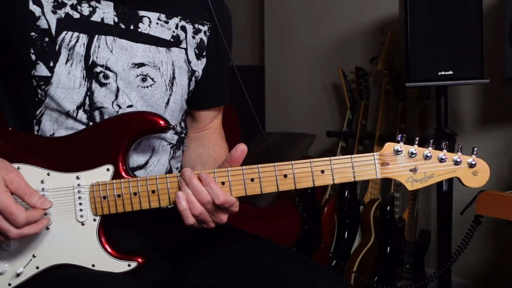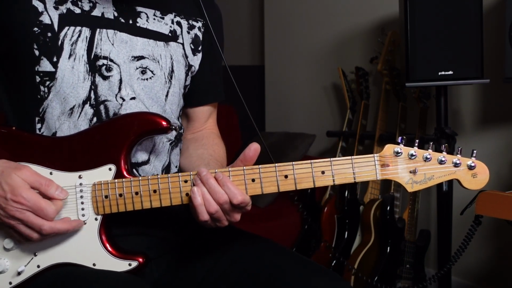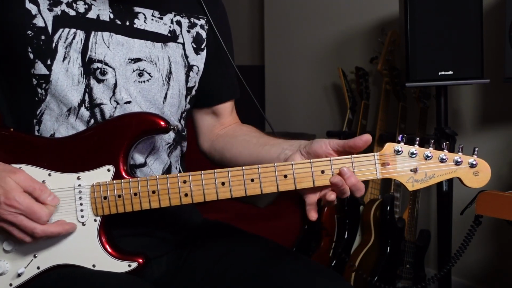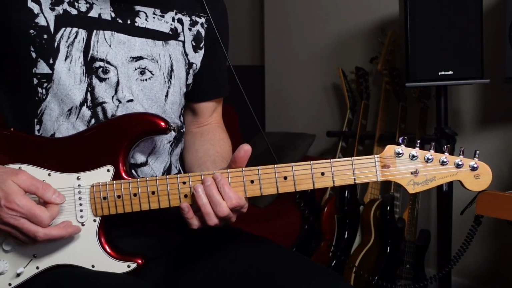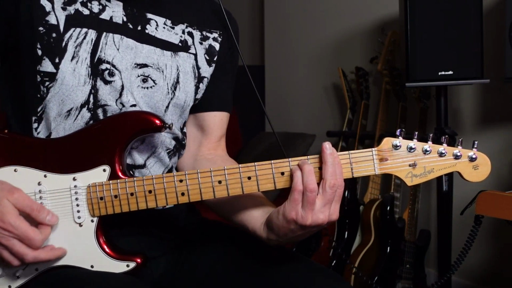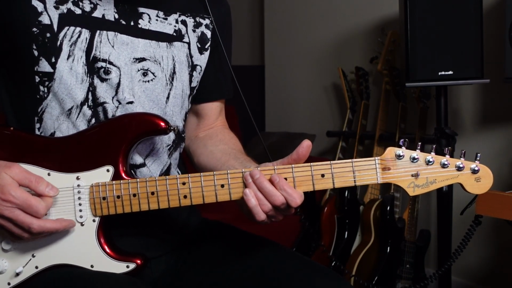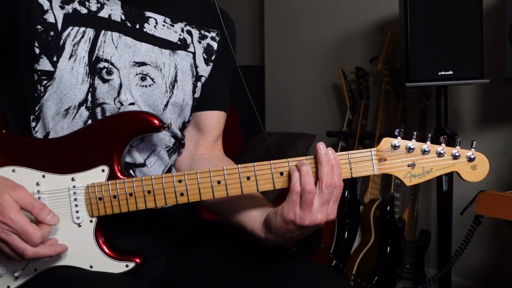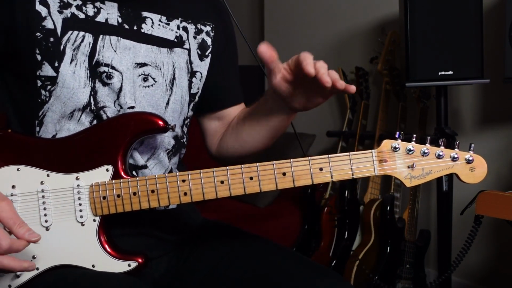1, 2, 3, 4, 5, 6, 7. Back to the octave. So 1, 2, 3, 4 is the D, 5 is E, and 6 is F sharp minor. Right here. A is the 1, 1, 2, 3, 4, 5, E. So that's the 5 chord. F sharp, that's the 6 chord. And then 1, 2, 3, 4 is D. That's the 4 chord. So in a nutshell, that's the number system. 1, 5.